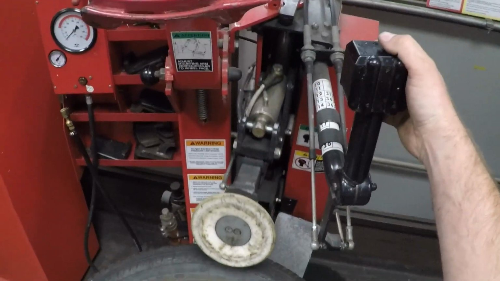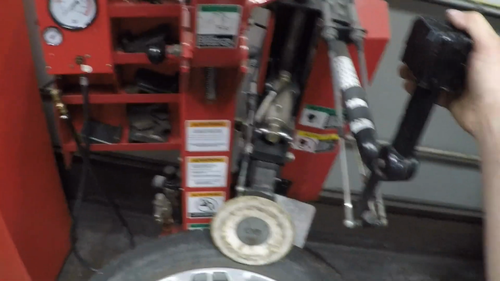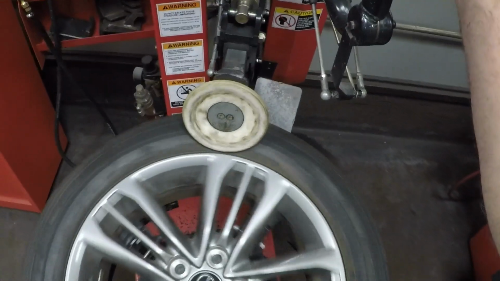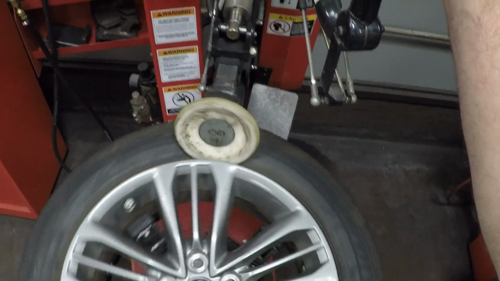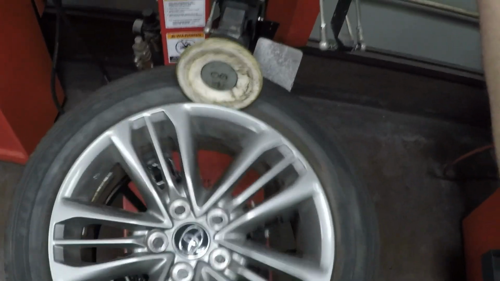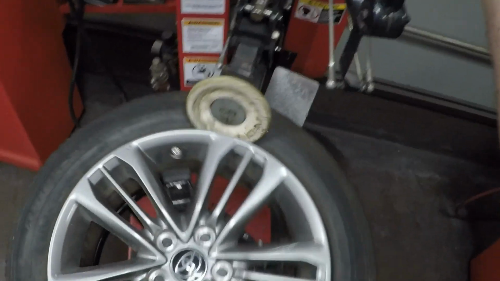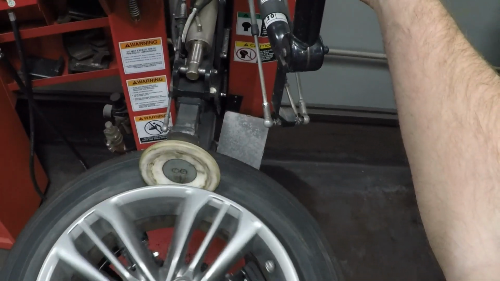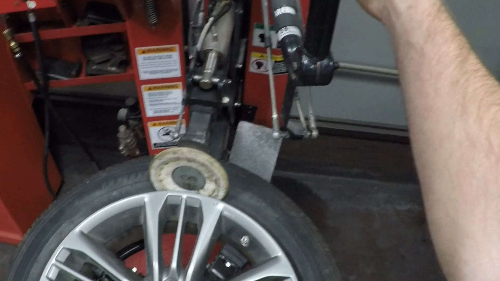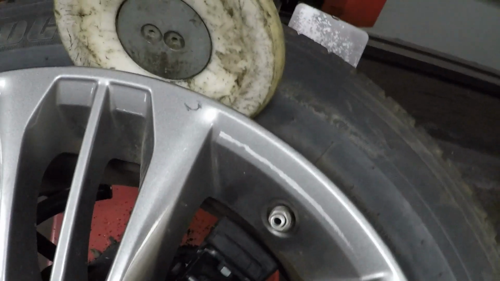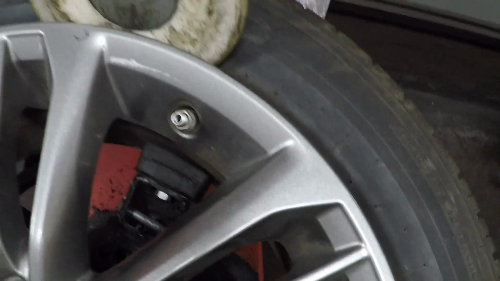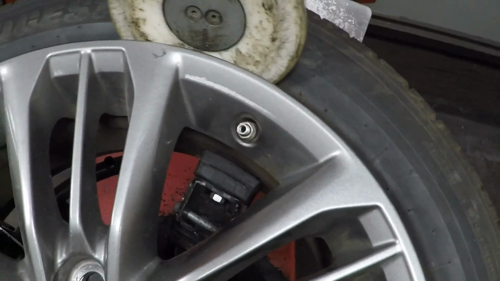So I'm going to go ahead, drop this down. Now on this type, we need to kind of run in a circle. That's how we break the bead on this style. Alright, and I've just got the upper bead broken, so I'm going to roll it right to about here, as you guys can see. Maybe just a hair closer, just a little too far there. Alright, I'm going to go with that.